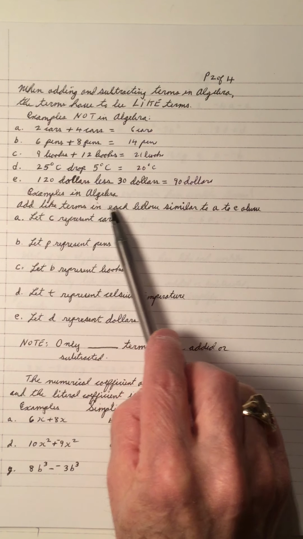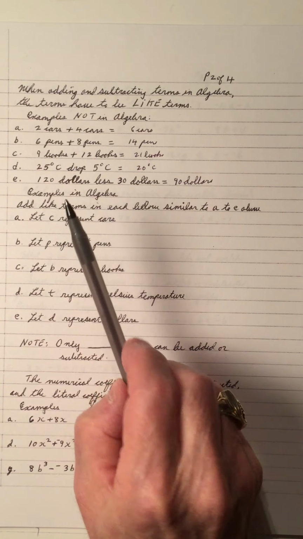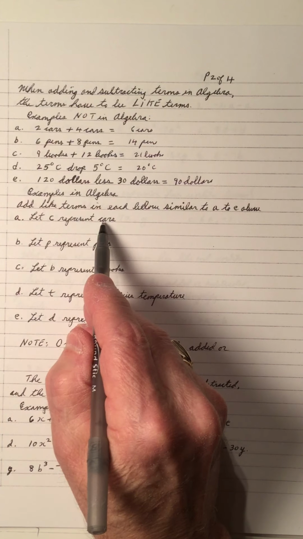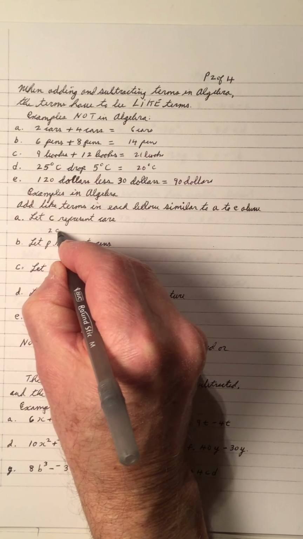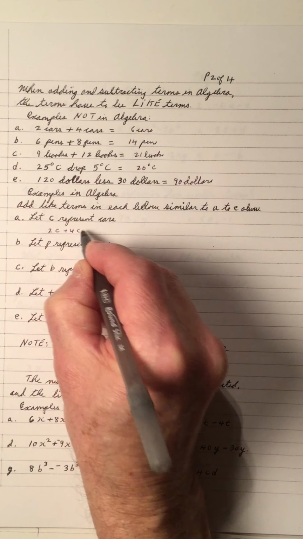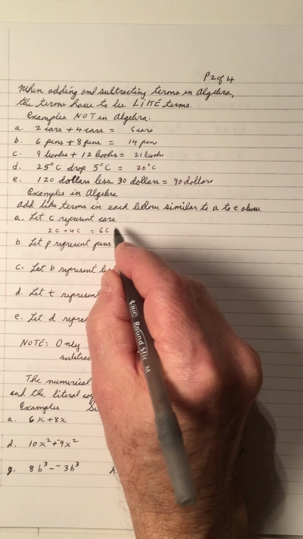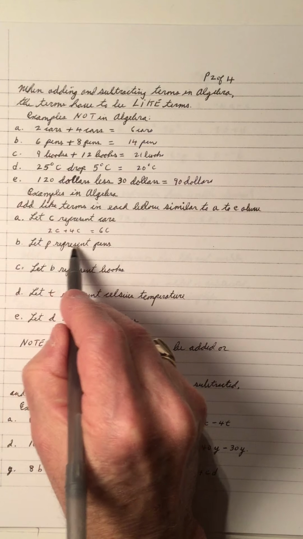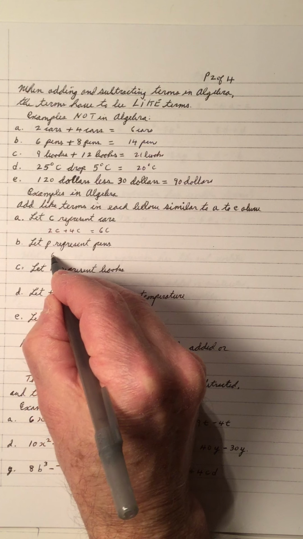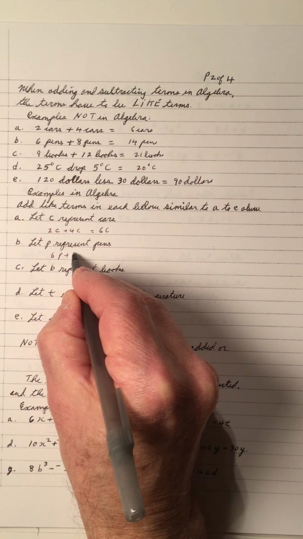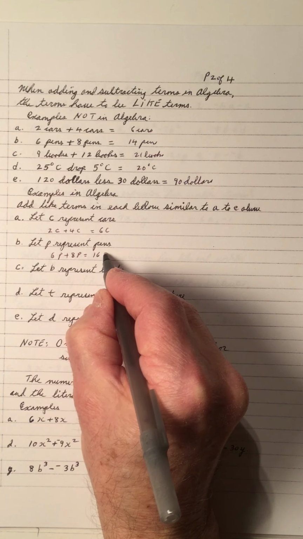Add like terms in each below, similar to the above. Add like terms. So let C represent a car. So if C represents a car, then you've got 2 cars and 4 cars, and guess what we have? 2 and 4 is 6 cars. If you let P represent pins, we have 6 pins and 8 pins, which gives us 14 pins.